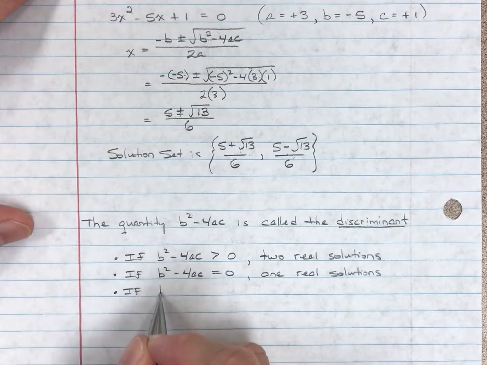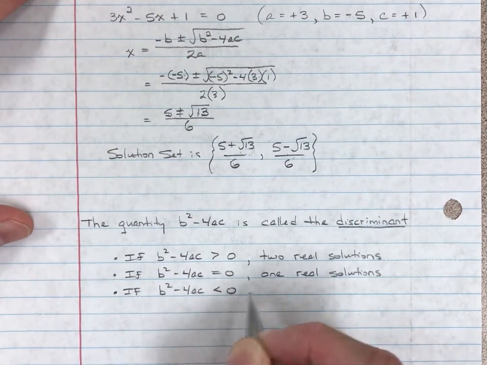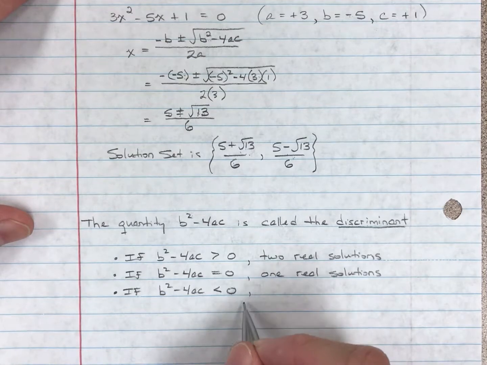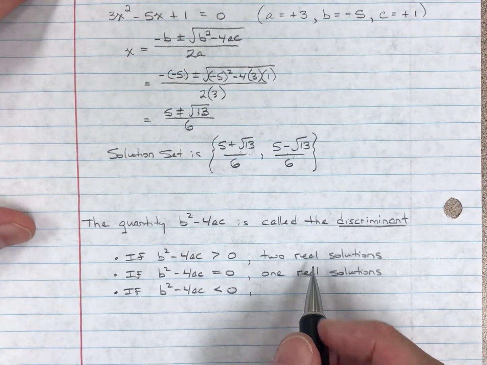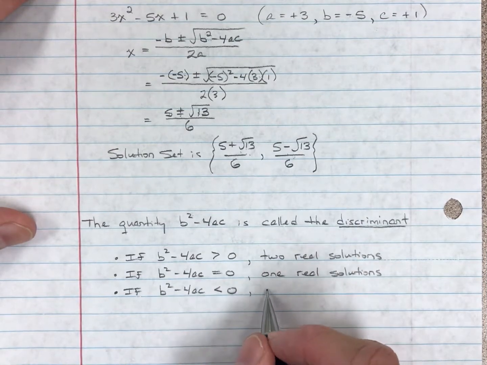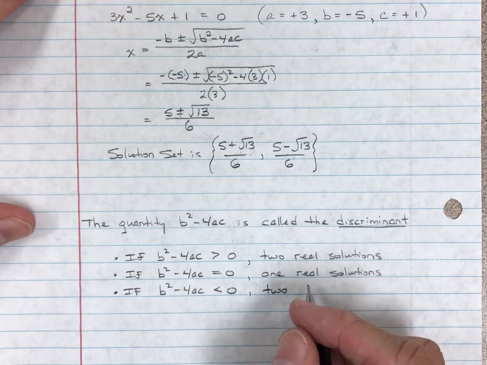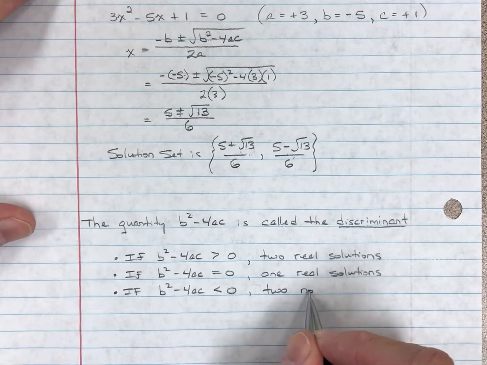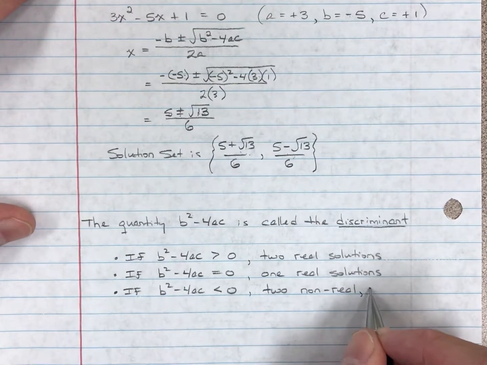If the discriminant, b squared minus 4ac, is less than 0, well, we know they're not real solutions because there's no such thing as the square root of a negative number. So what I'll speak to, because we're going to see this in upcoming video lectures, is you have two non-real, also called imaginary, solutions.